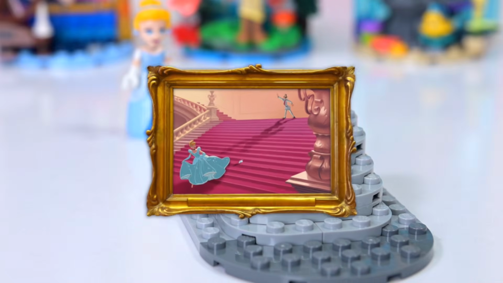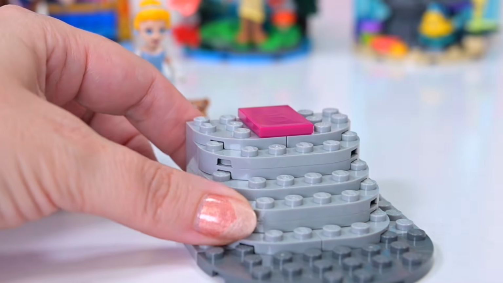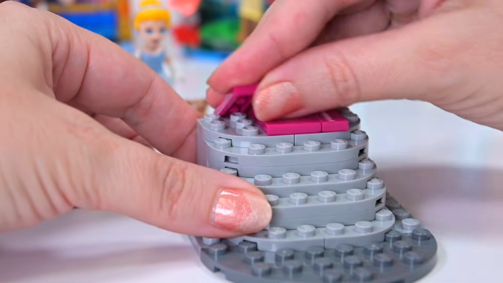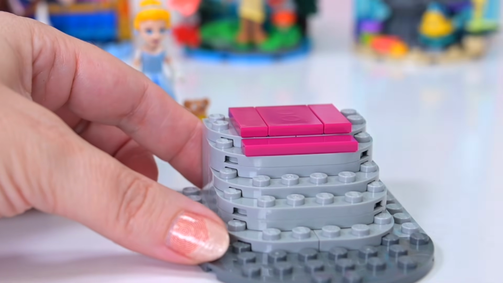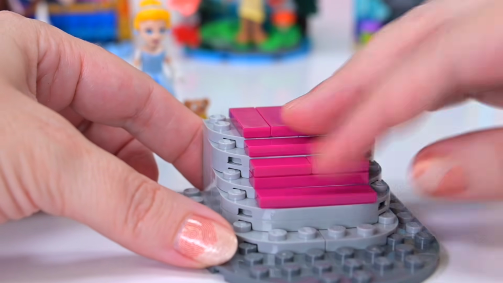But we also need the carpet. And in the movie, I'm pretty sure this is a desaturated kind of color. It's kind of a magenta pink. I'm sure it's supposed to be red, but red in Lego looks terrible. It just looks really stark. We need a more rich colored red, and we don't have the right shade yet. So I'm going to use this magenta pink for the carpet going down.